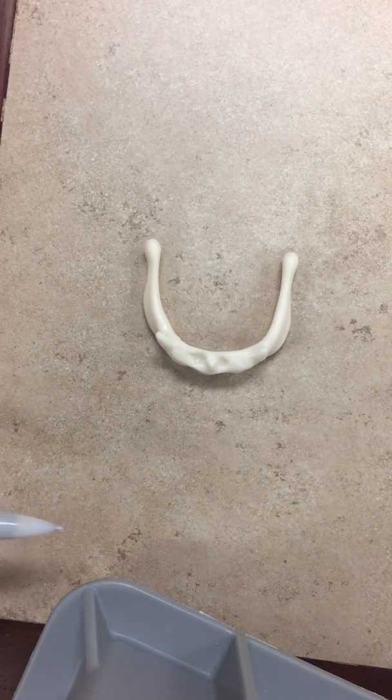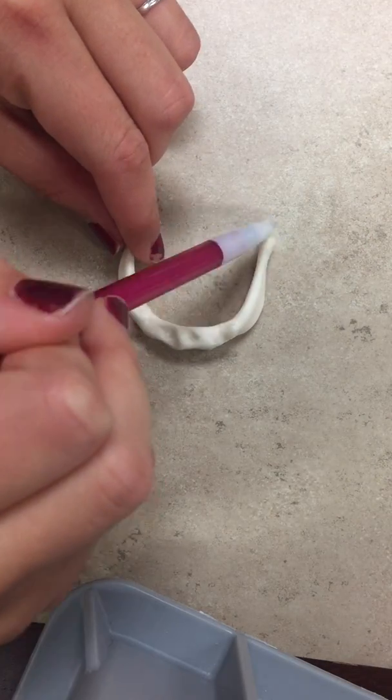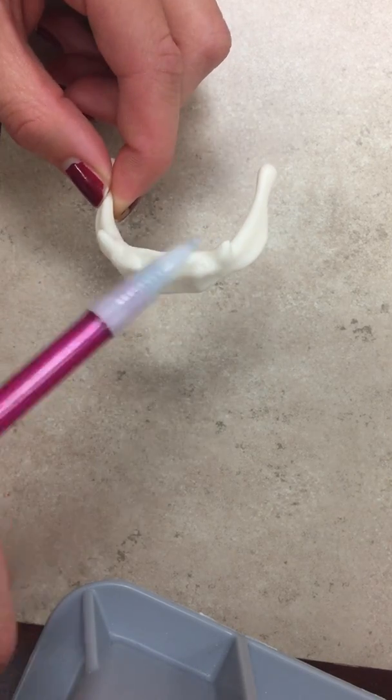Another bone that's mentioned in this section is the hyoid bone. I said that really weird. This is the greater horns of the hyoid bone. This is the body, and these are the lesser horns.